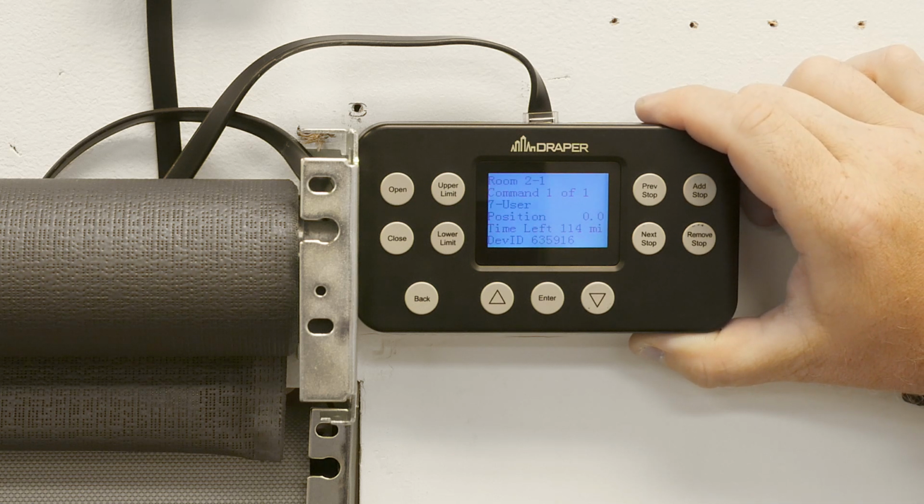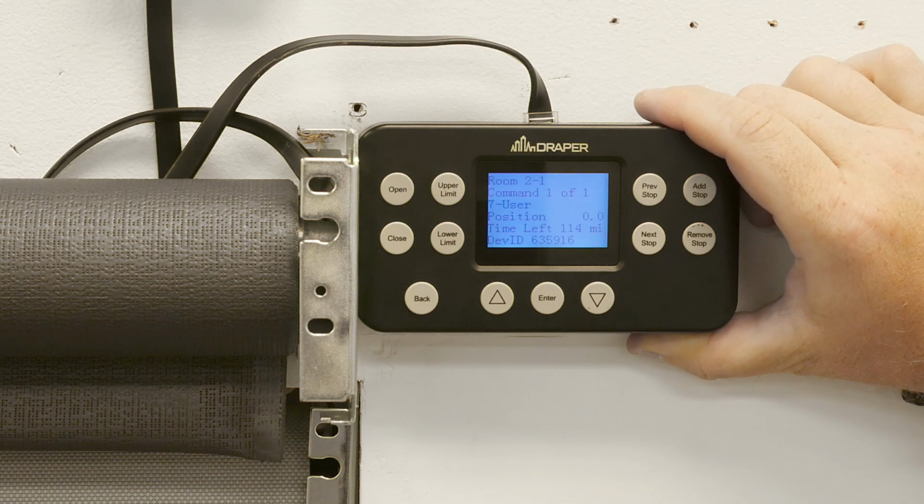As I read this, I can see that the shade is currently overridden from a user. It was overridden to position 0, and the time left is 115 minutes. Reading that tells me that someone moved this shade from a wall switch, and it has 114 minutes left until it goes back into automation.